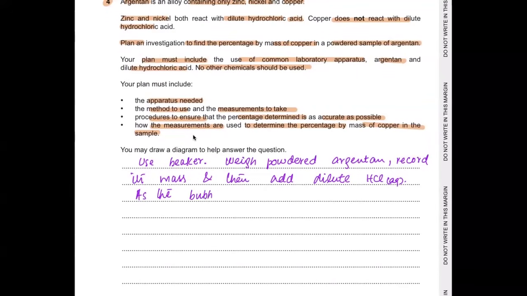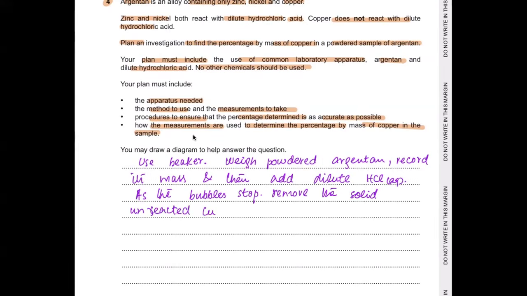So as the bubbles stop, remove the solid unreacted copper by filtration. Is this clear?